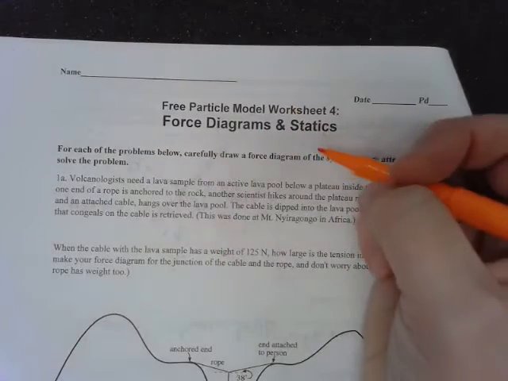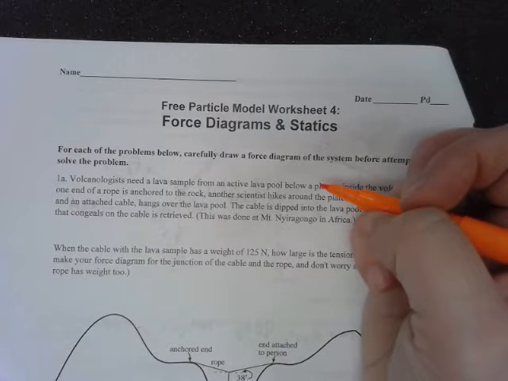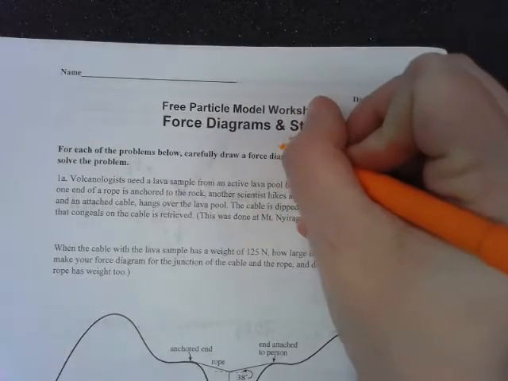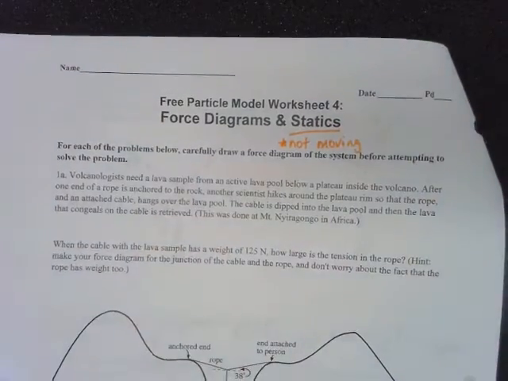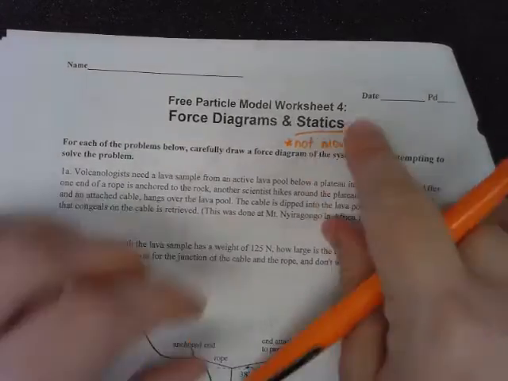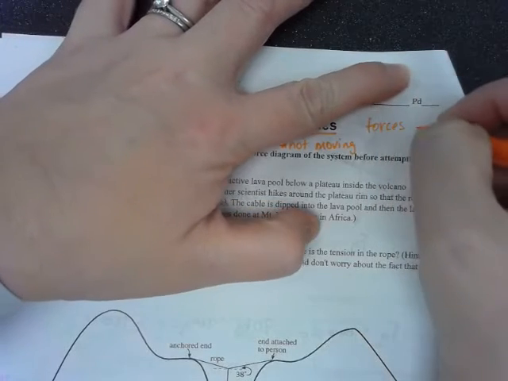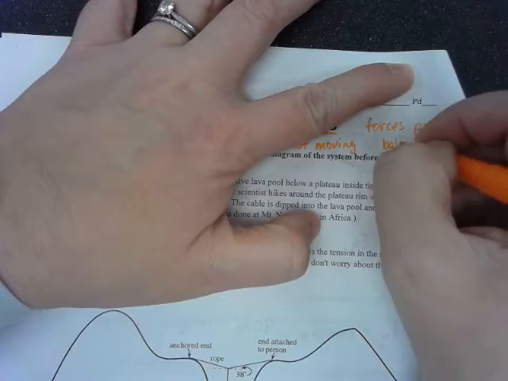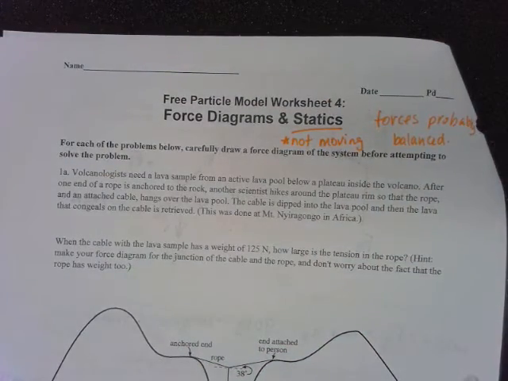Maybe. It usually shows up with dynamics. So when we talk about physics, we talk about dynamic forces and static forces. And things that are static are things that are not moving. They're stuff that's just hanging. So no moving, no accelerating, constant velocity. This is a clue that's telling us that forces should probably be balanced. Probably balanced.